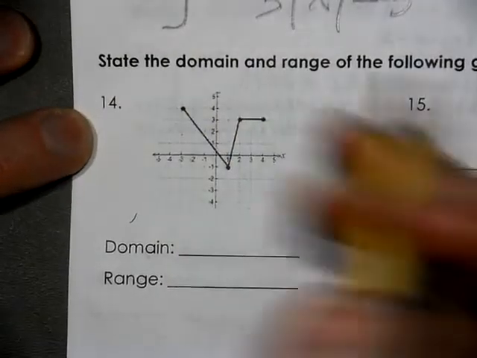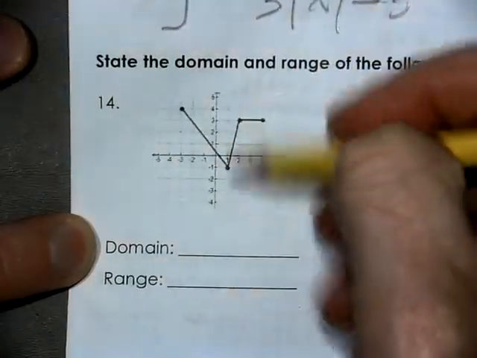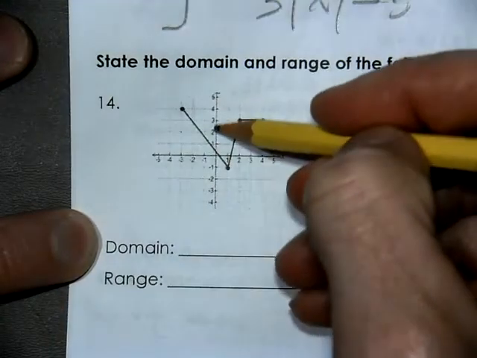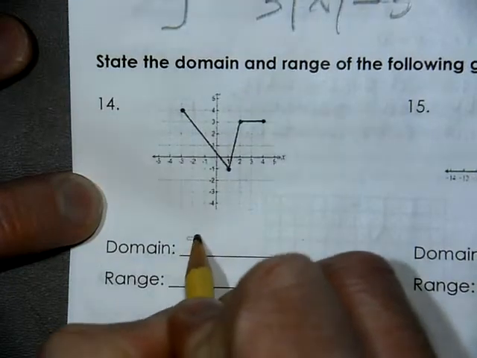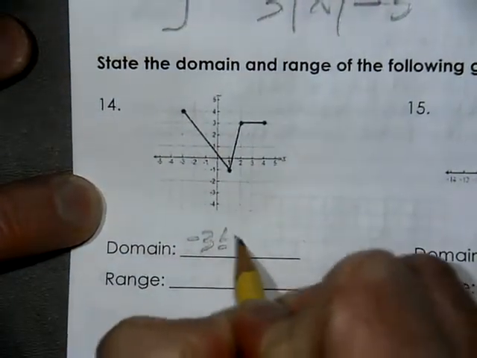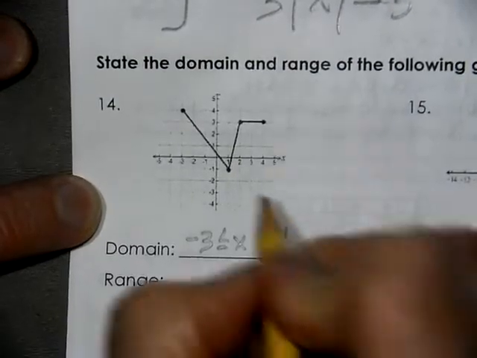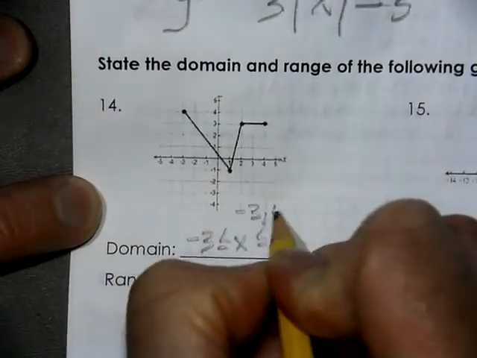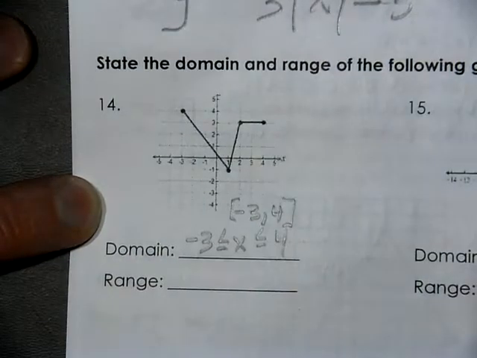We're going to state the domain and the range. The domain, the x values. What x values are being covered? 1, 2, 3. So -3 less than or equal to x less than or equal to 4. You could call that -3 to 4, and it includes both of those numbers.